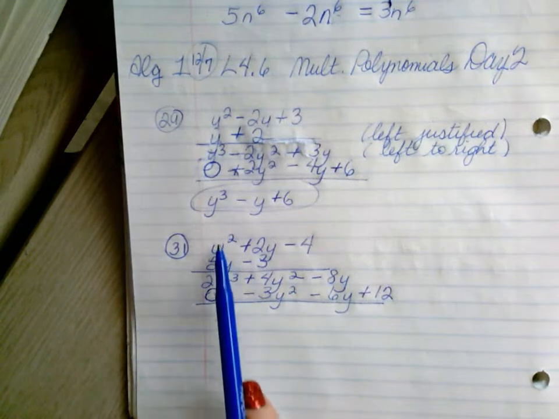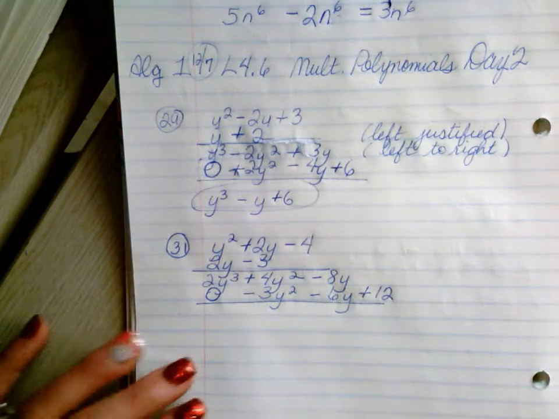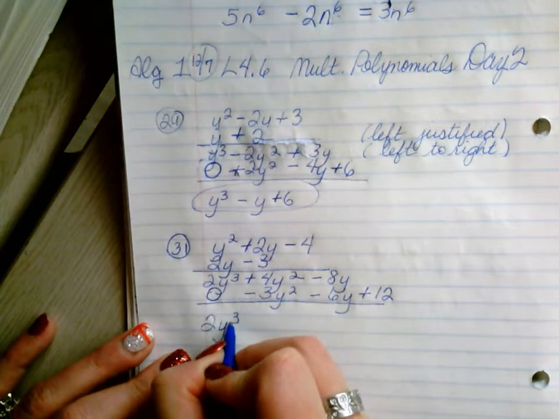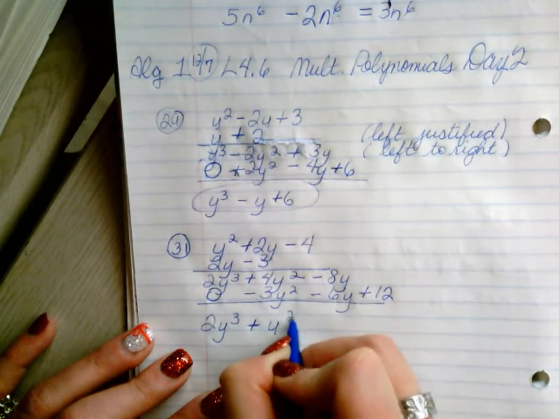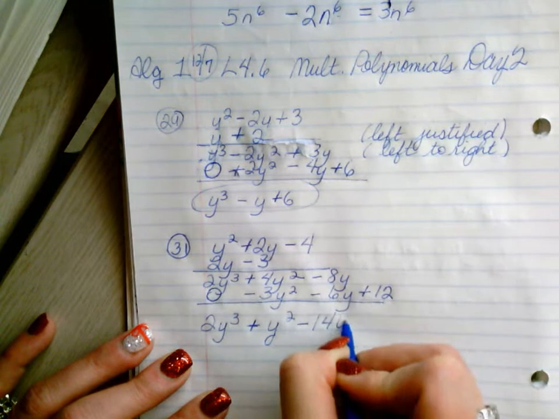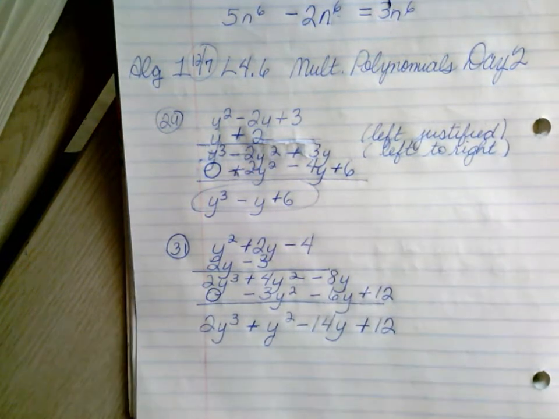Did everybody see how I made these pieces? Okay, if there's anything there you need me to go over, let me know, okay? All right, here we go. Let's add them up and get our final answer. 2y cubed plus y squared minus 14y plus 12. Okay?